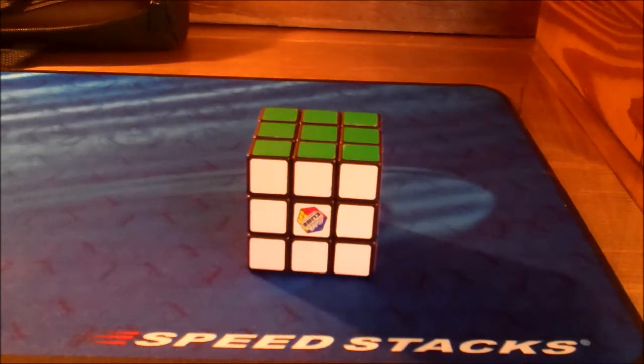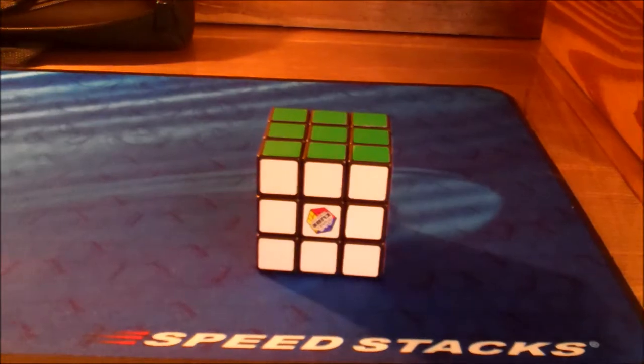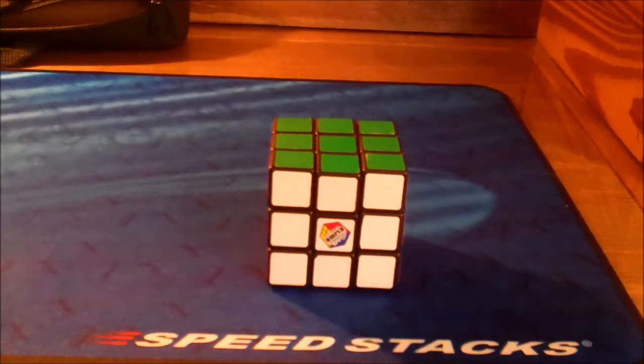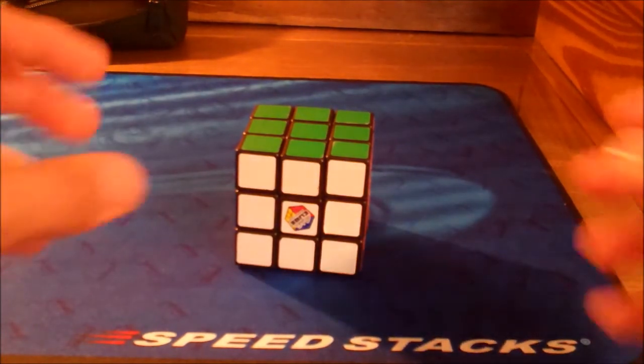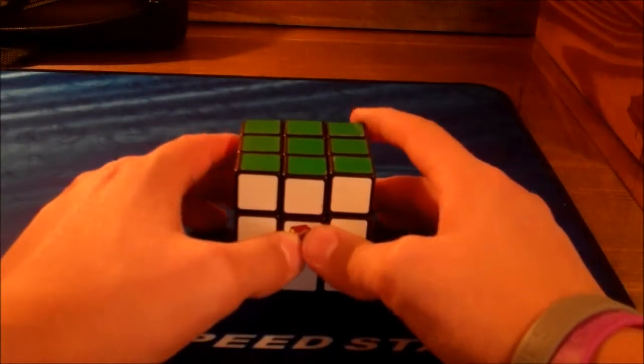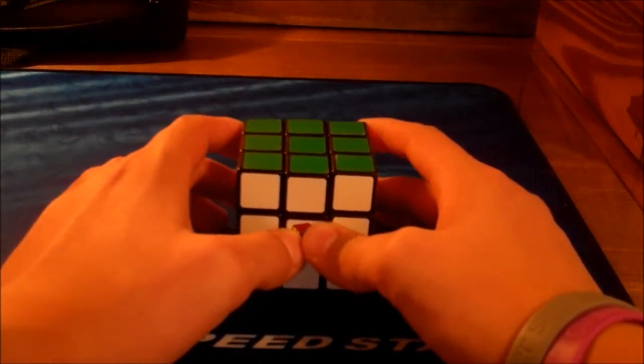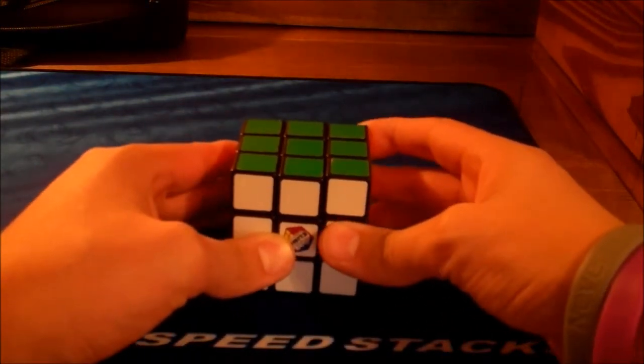So if I were to show you this, it would be said out loud as R prime D prime R D. Now what the prime means is a counterclockwise rotation. So if I were to say U and then F prime, this is what I mean.